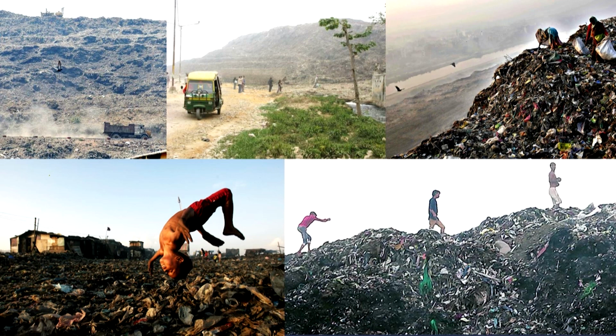Now, these are some pictures from different Indian landfills. I will briefly talk about these two pictures. They are from the Ghaziabad landfill. I live in Roorkee, and when I go to NCR, we drive through this landfill, and this is a very important landfill for many purposes.